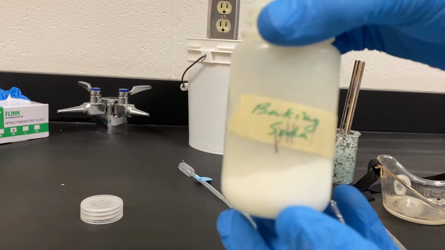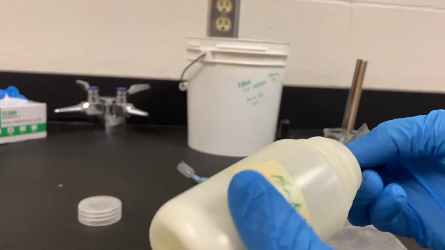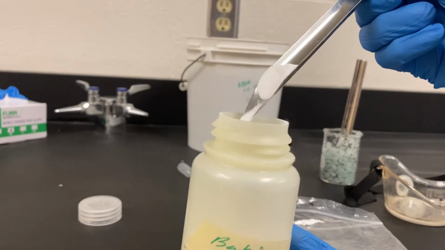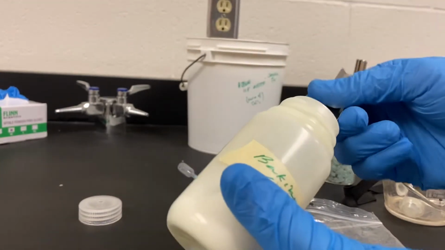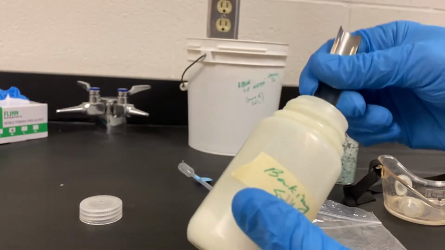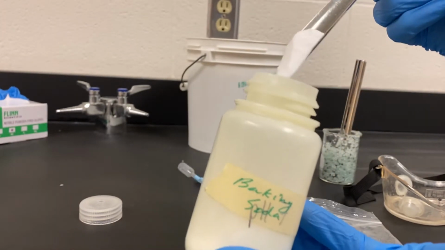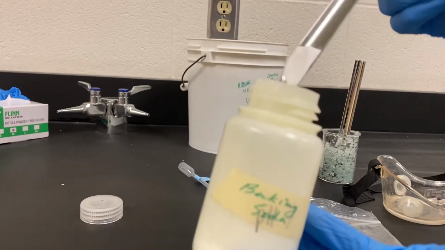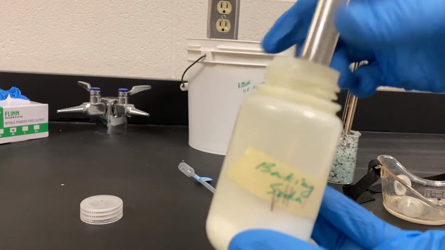This is plain old household baking soda, so you've probably worked with it before. And I'd like you to write down the physical properties of baking soda. If you need more time, just stop the video, come back when you're done.